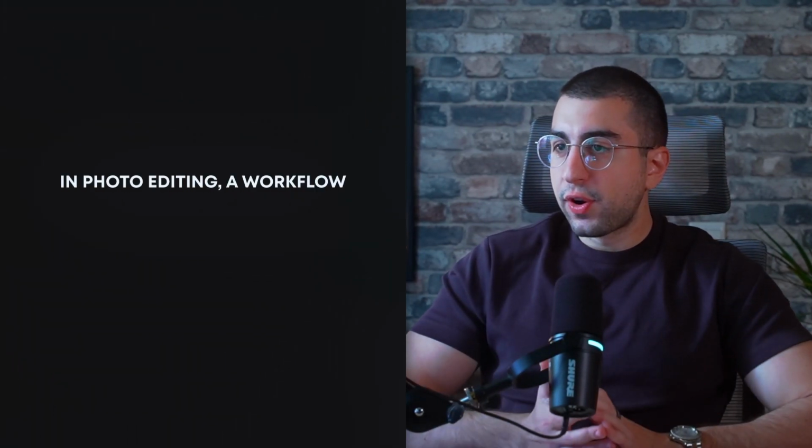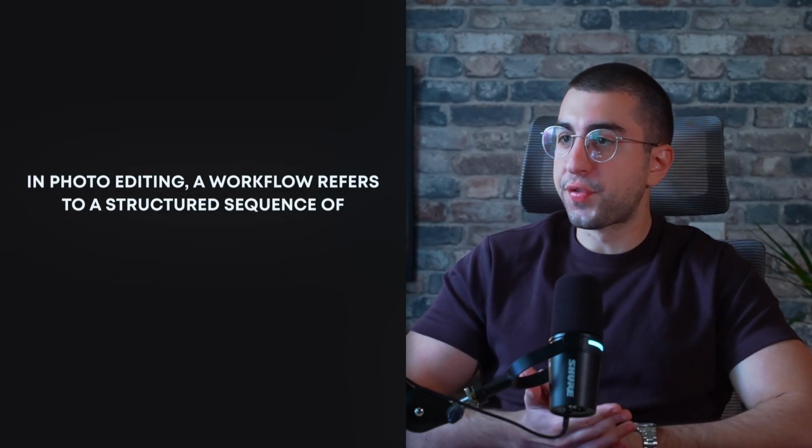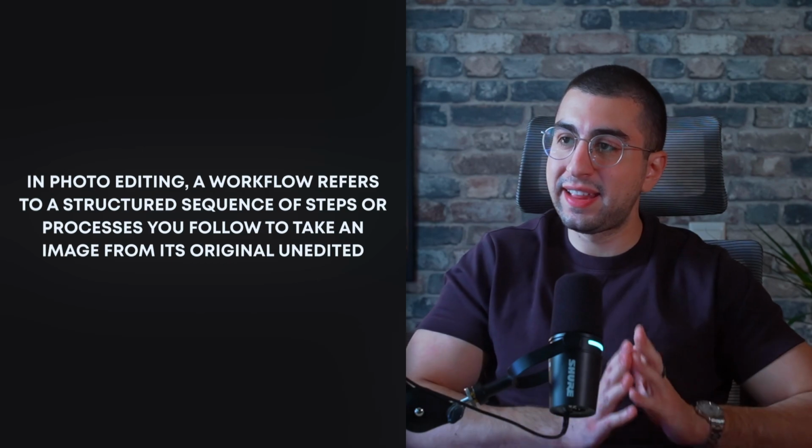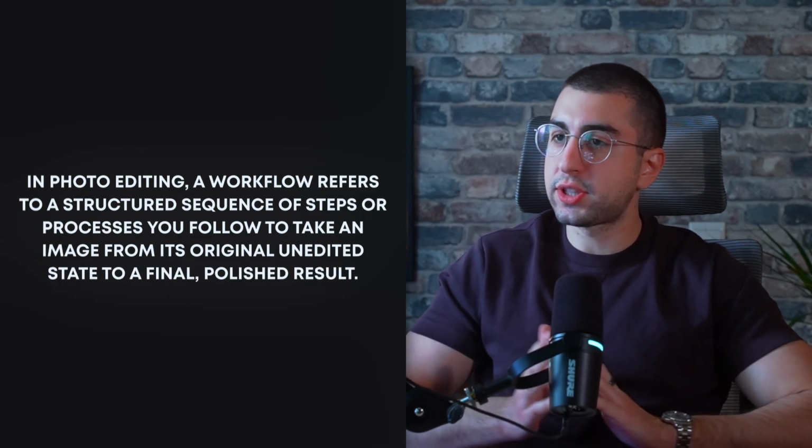ChatGPT came up with this definition of a workflow for Netscape editing. In photo editing, a workflow refers to a structured sequence of steps or processes you follow to take an image from its original unedited state to the final polished result. Basically, a script taking us from point A, the unedited image, to point B, the final result.